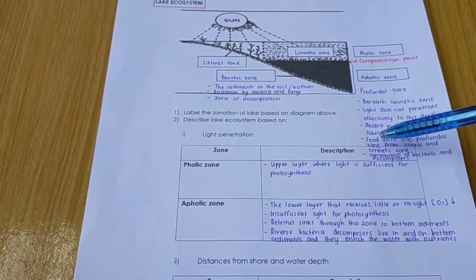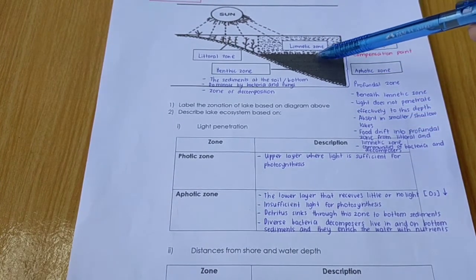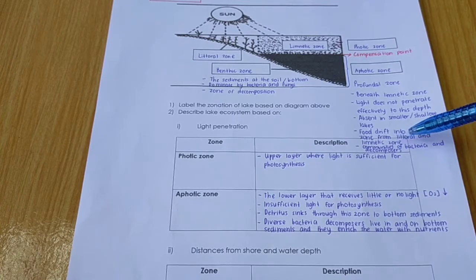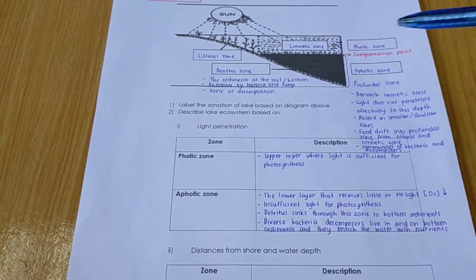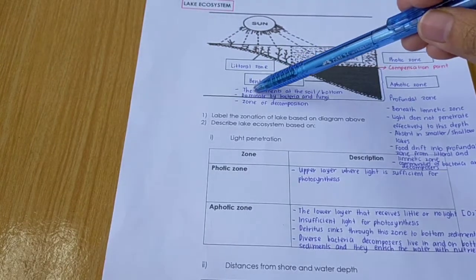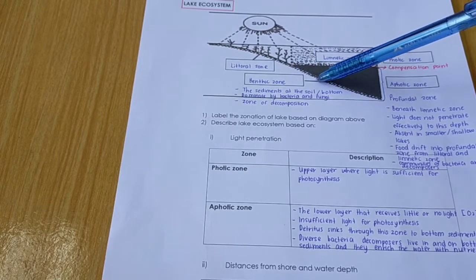Food drifts into the Profunda Zone from the Littoral and Limnetic Zones. Communities of bacteria and decomposers will occupy this zone. The other one you can see here is the Benthic Zone. So what is the Benthic Zone?